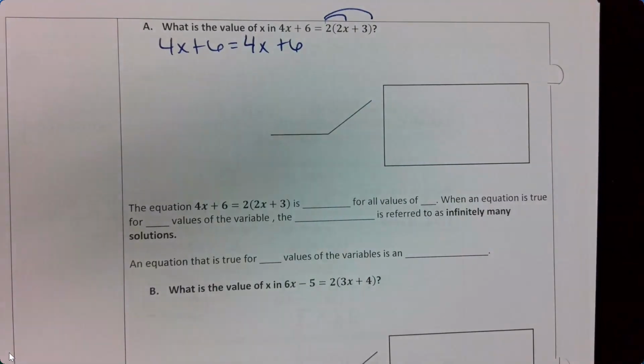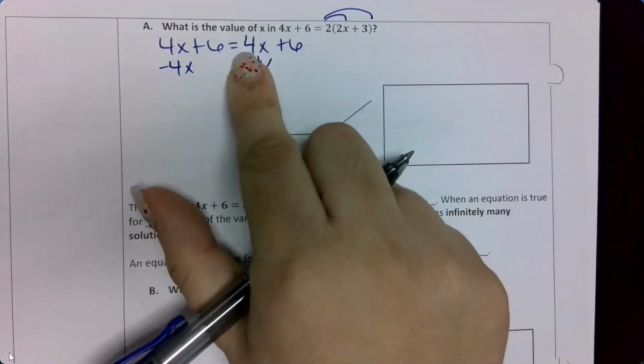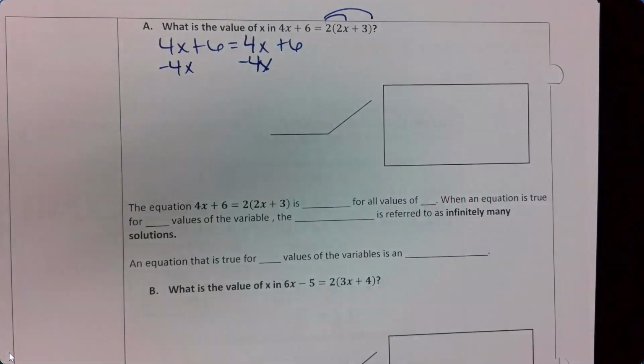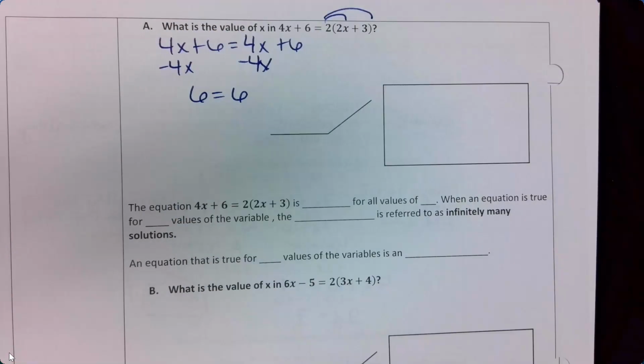So what do you want me to do first? Which side do you want me to make my variable side? Left. So I need to move this 4x. I'm going to subtract 4x on both sides. Because it's a positive 4. So Molly just said it gets rid of both. That leaves me with 6 equals 6.